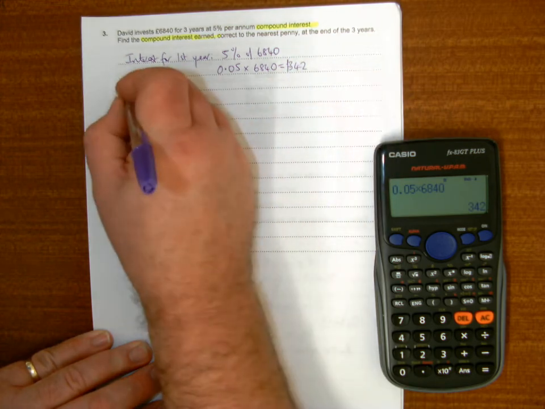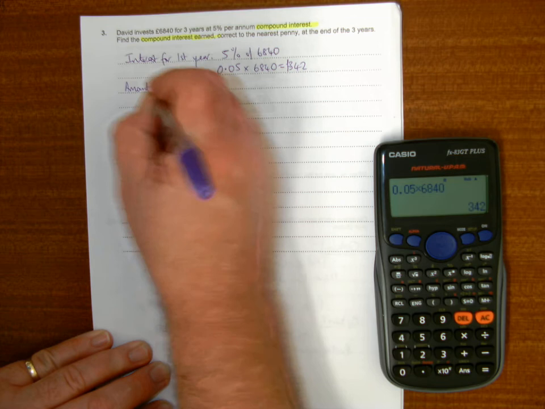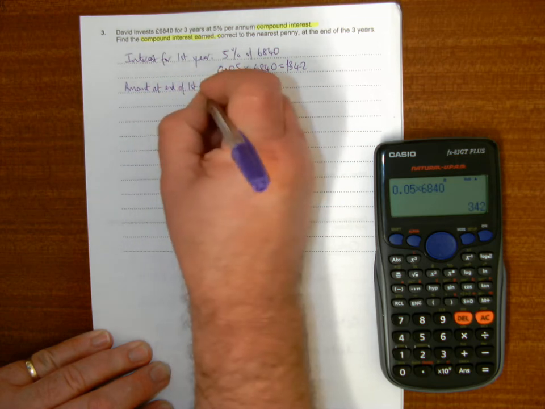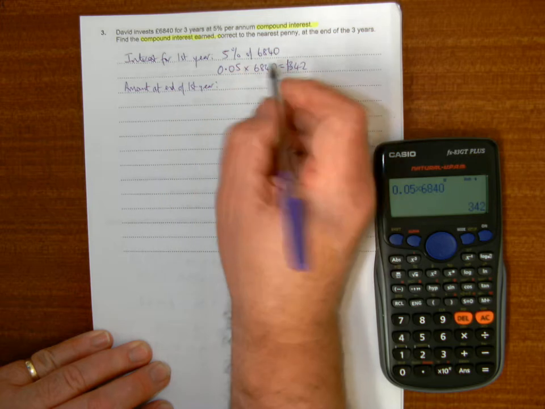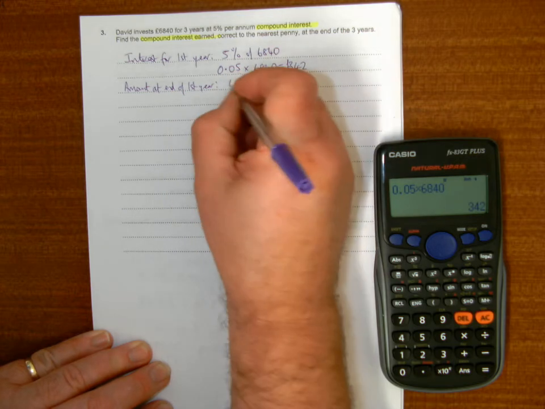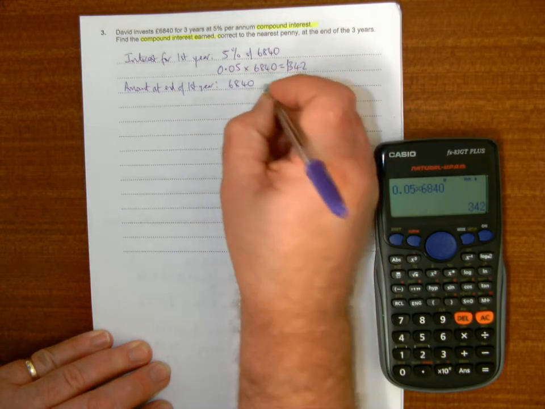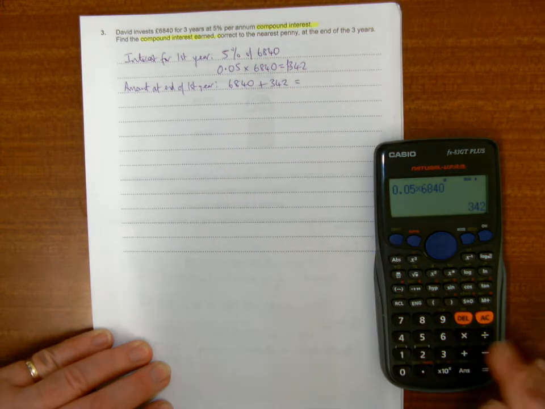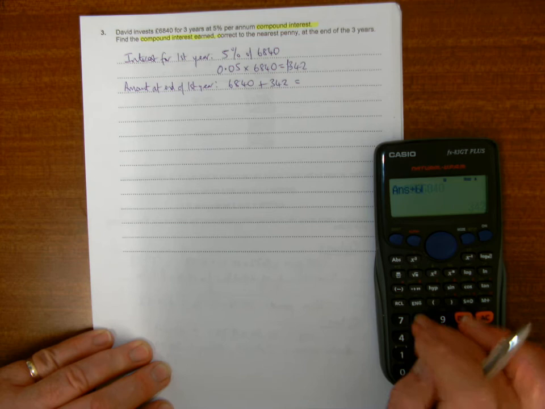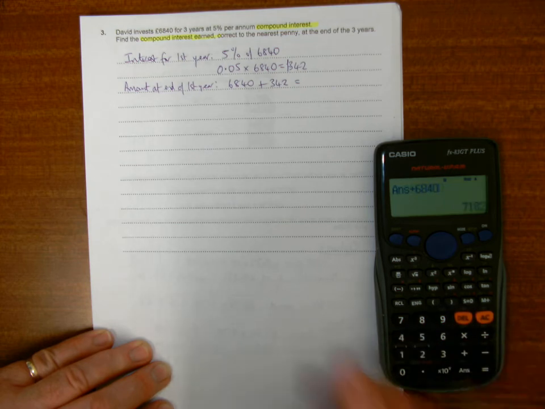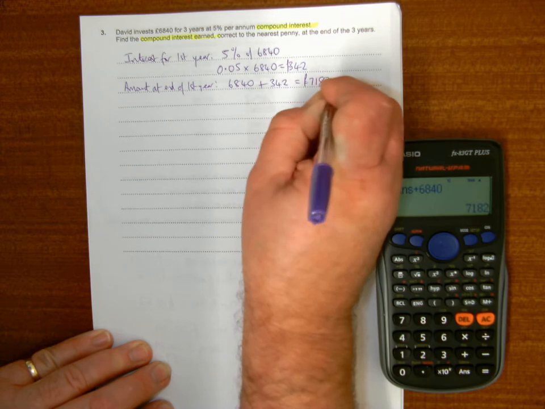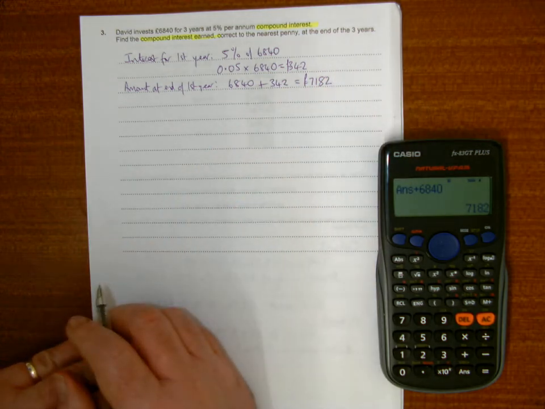So at the end of the year, the amount at the end of the first year is what I started with, which is 6,840, plus this interest, 342. Adding those together, that's £7,182. So that's how much I got at the end of the first year.